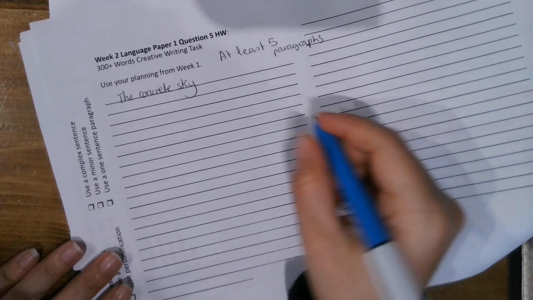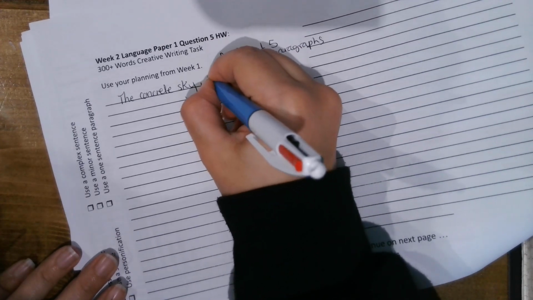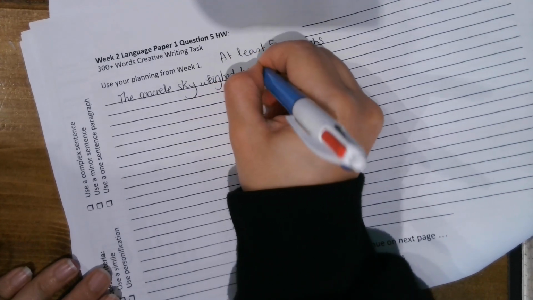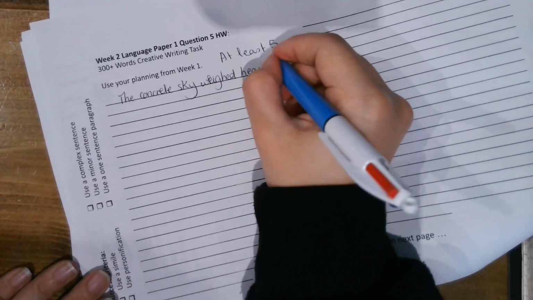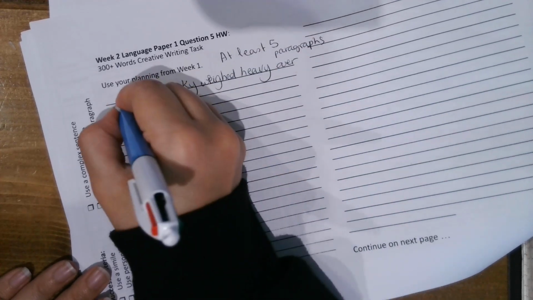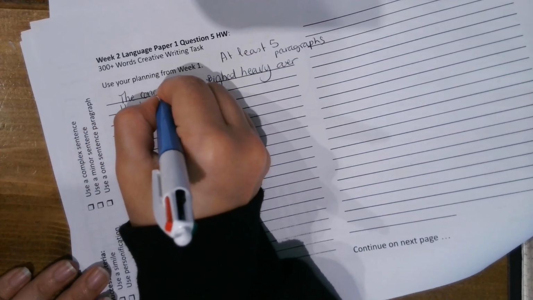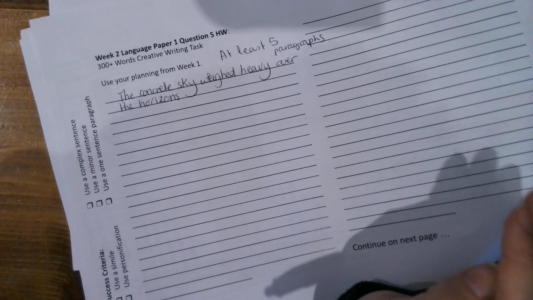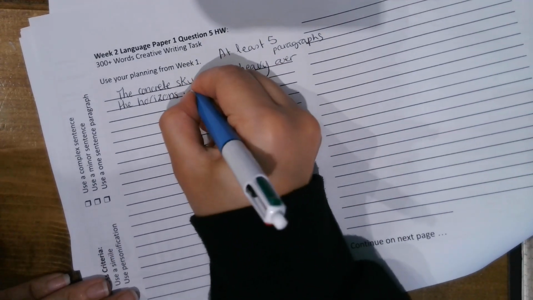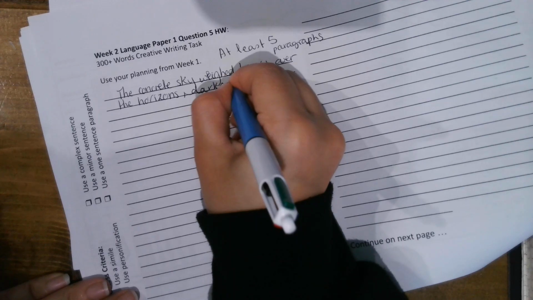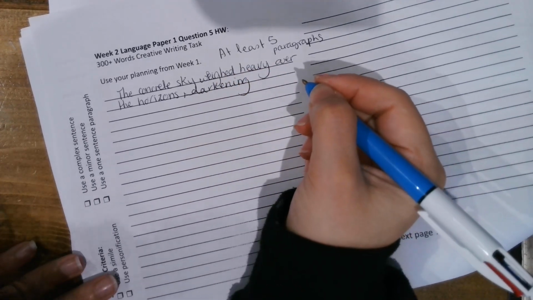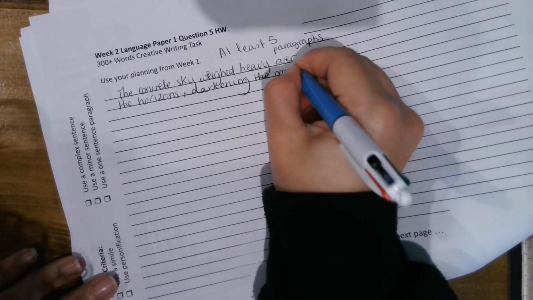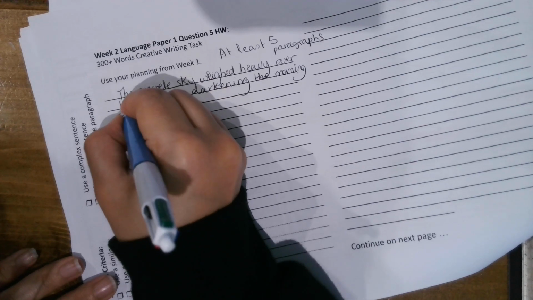So the concrete sky, heavy over the horizons, because you might have differences, darkening the morning dew.